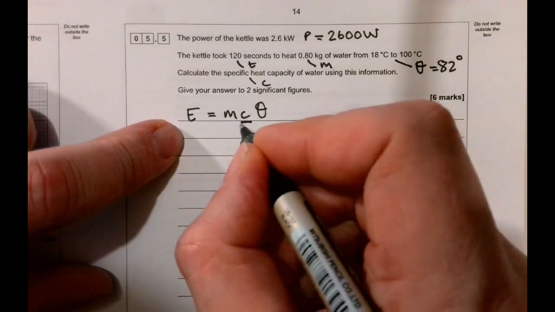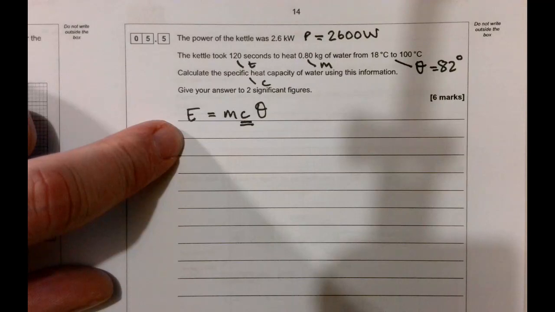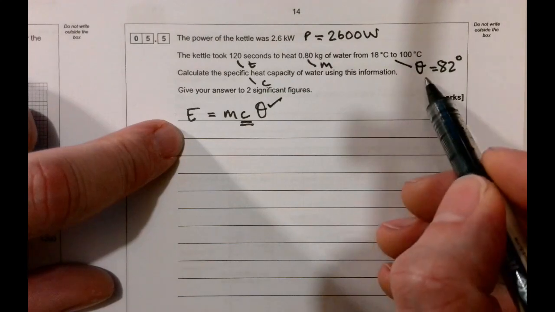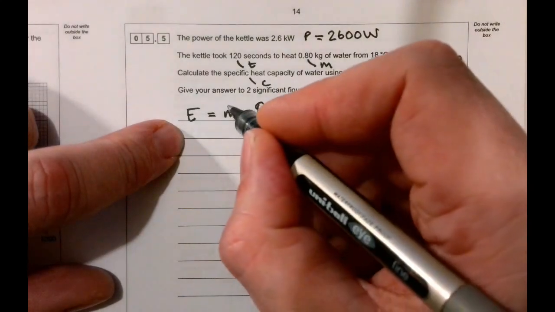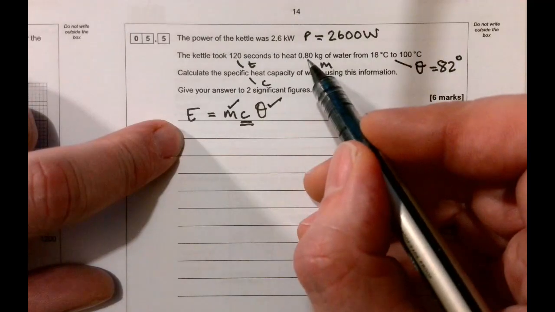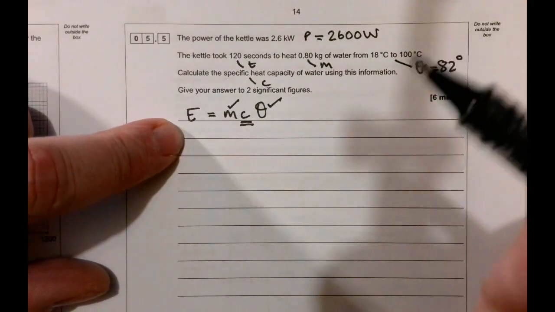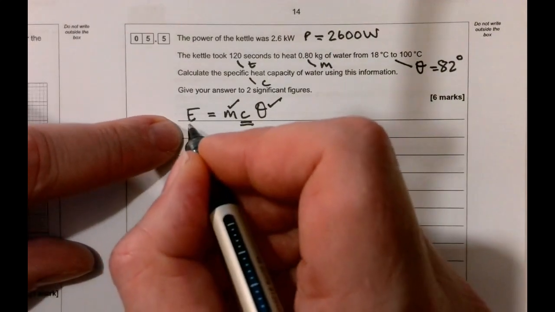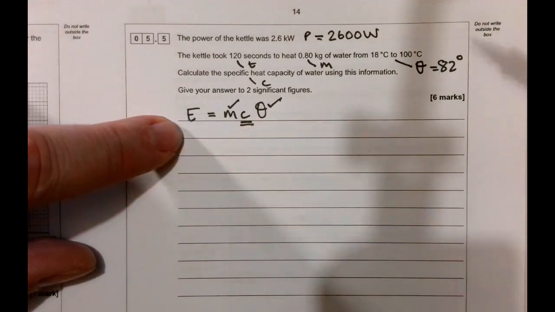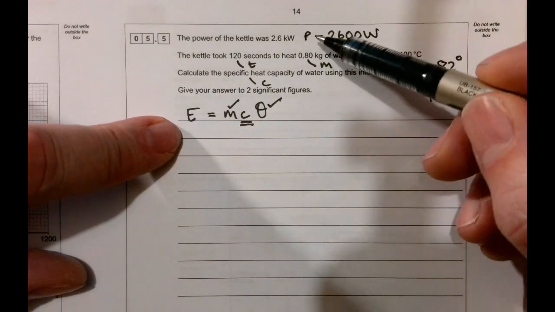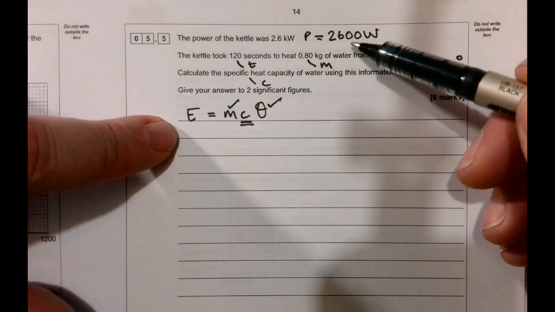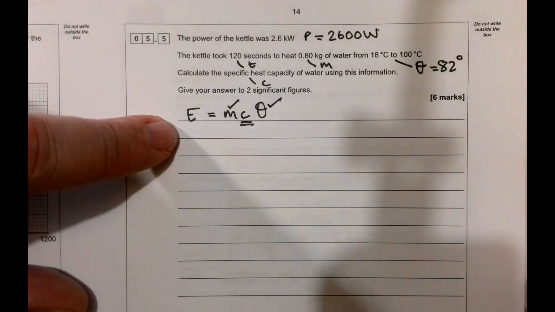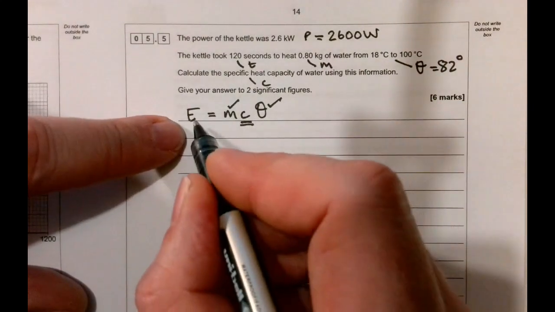The question asks us for the specific heat capacity. The question told us the temperature change here, 82 degrees. It's told us the mass, 0.8 kilograms. But nowhere up there does it tell us energy. So we need to find the energy from somewhere. But hopefully in the back of your mind you should remember that power and energy are linked. Power is the rate of change of energy, or the rate at which energy is transferred. So we do have equations that link those things.